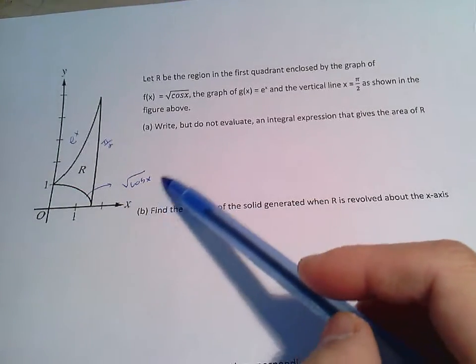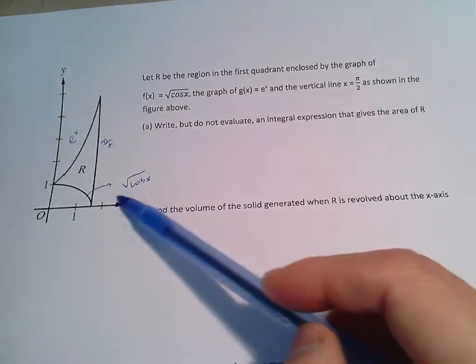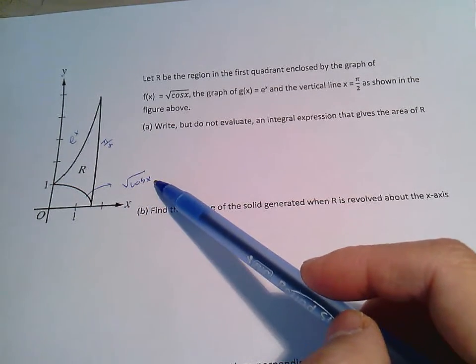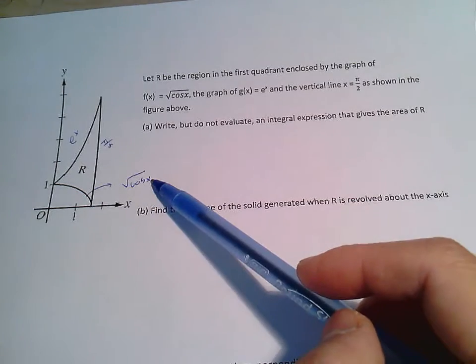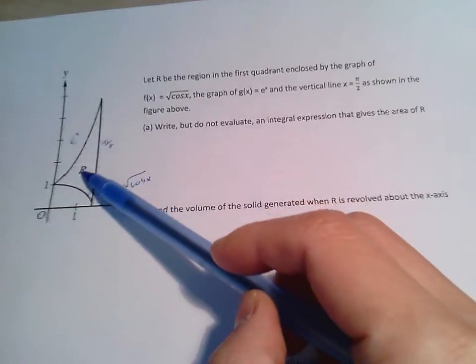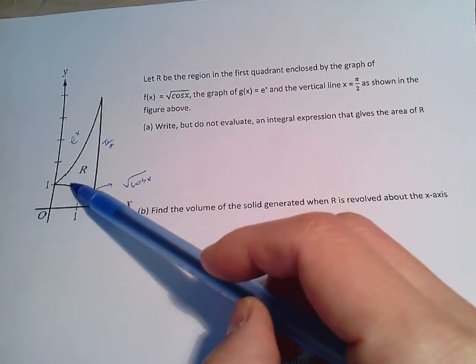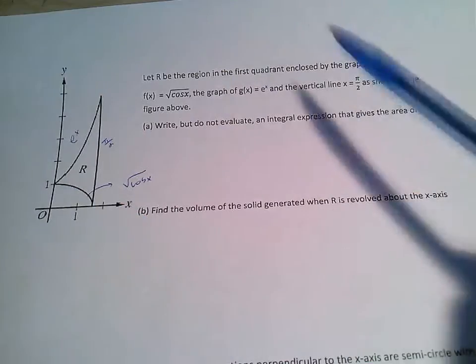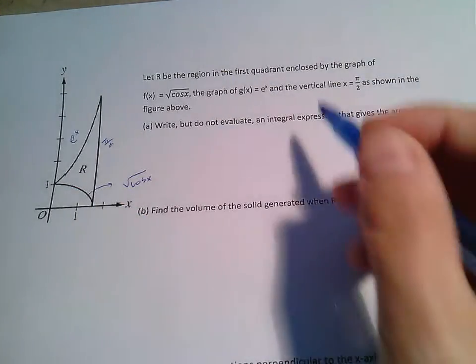It's not impossible, but you have to use cosine inverse to solve for x. So which one is better? You'd better use top minus bottom, because if you draw the vertical line, the top function is always e to the x, and the bottom function is always root of cosine x.